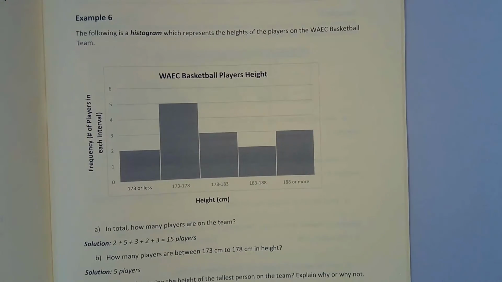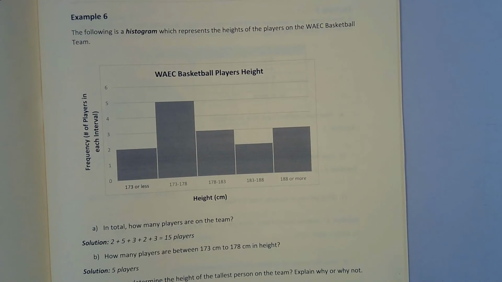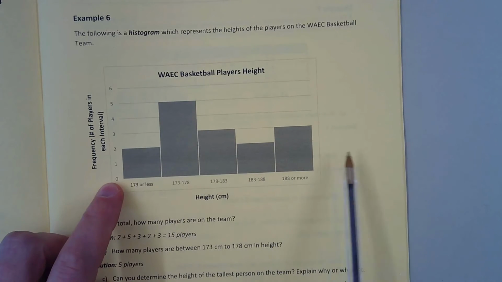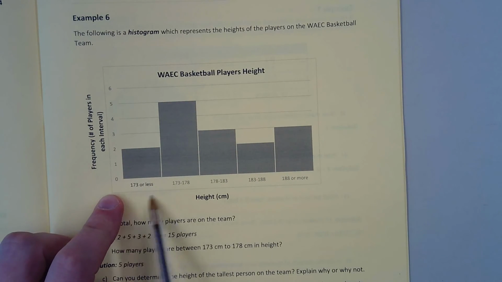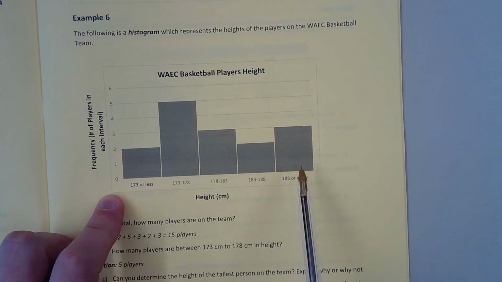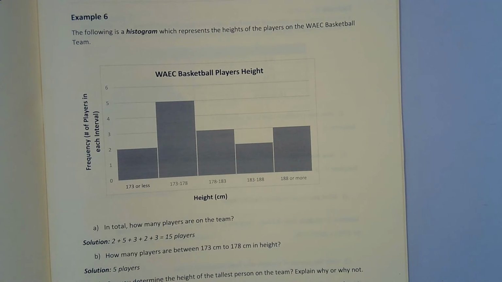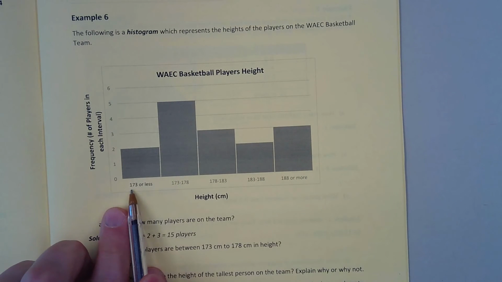Example 6. So this one, notice it looks a lot like the bar graph. They are bars, but they're attached to each other, and they do represent some kind of numbers. Whenever you can make bars that can be attached to each other, usually because the data is continuous, like here it shows players' heights.